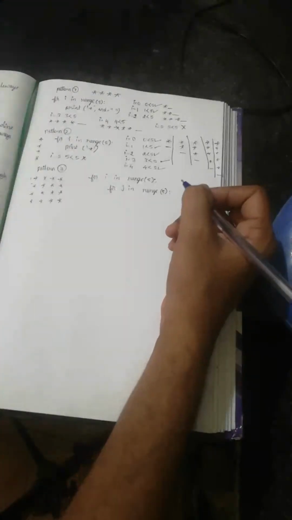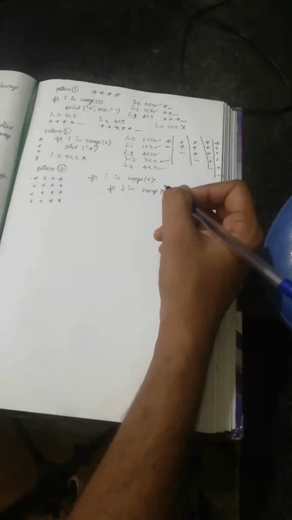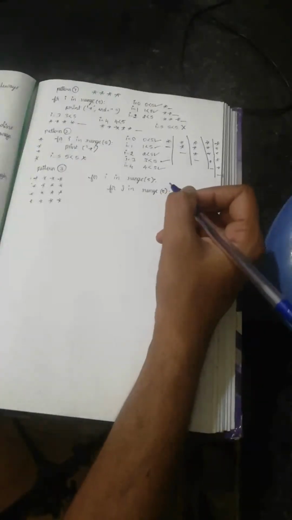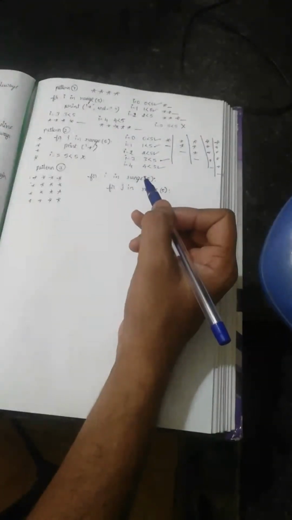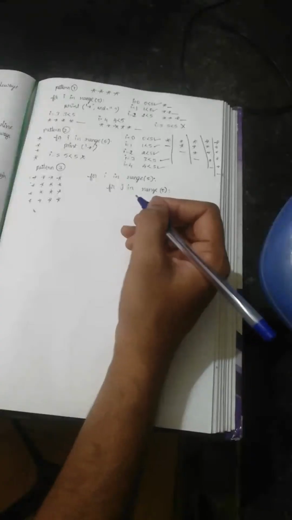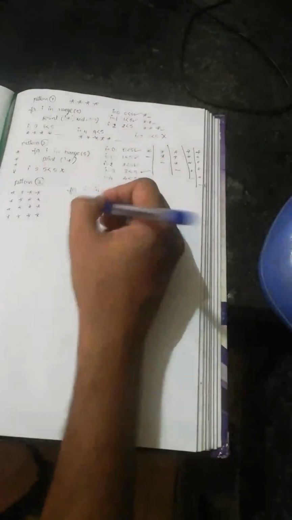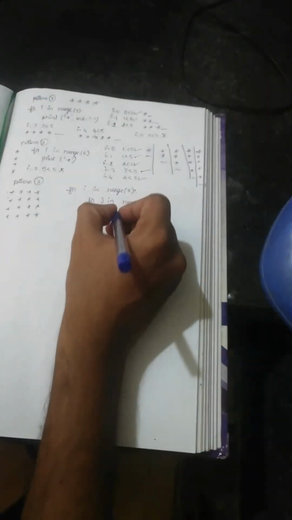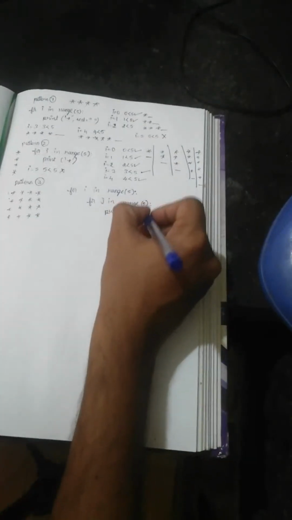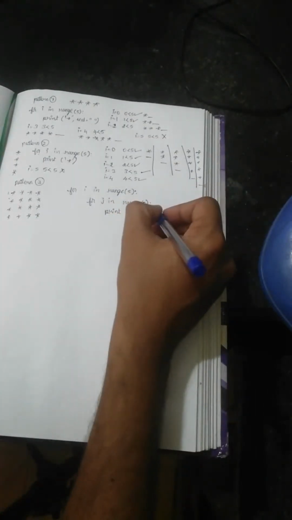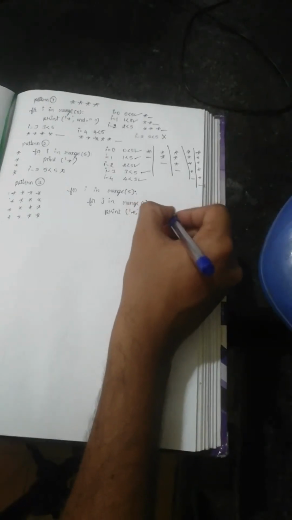Now here we are going to print star, space, end equal to this one.